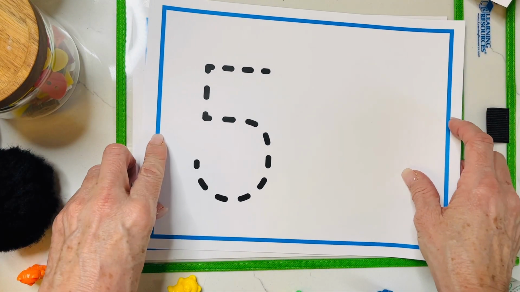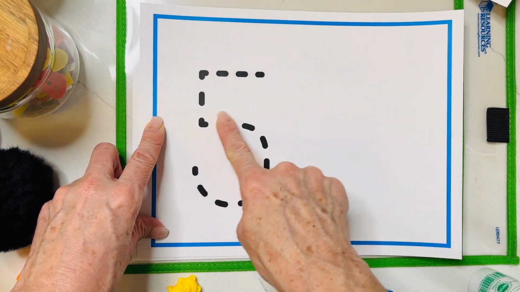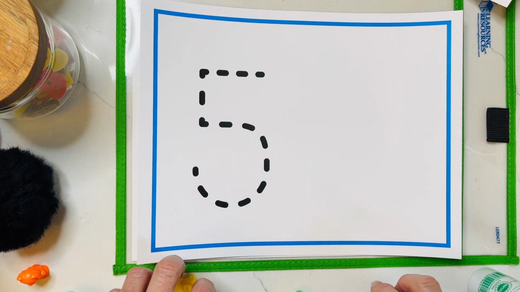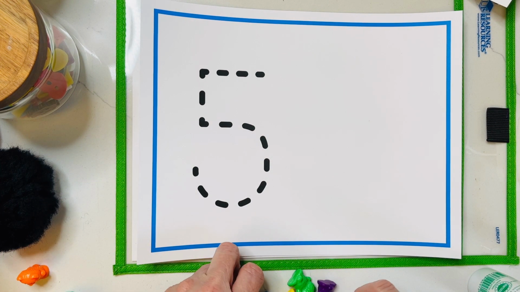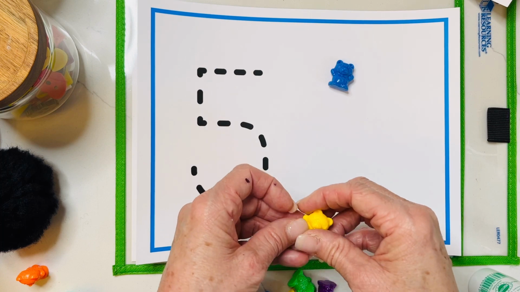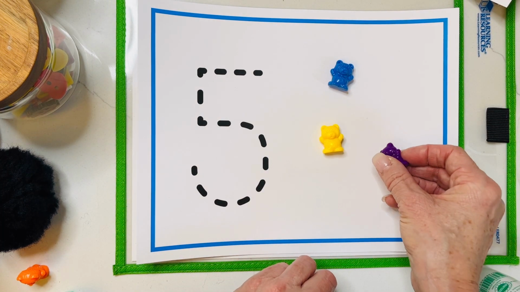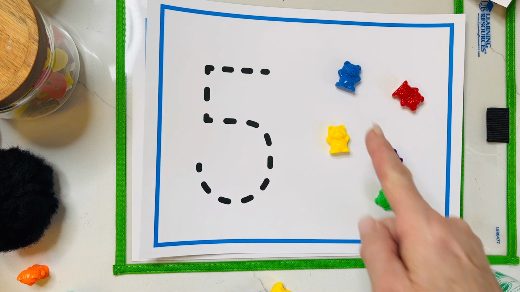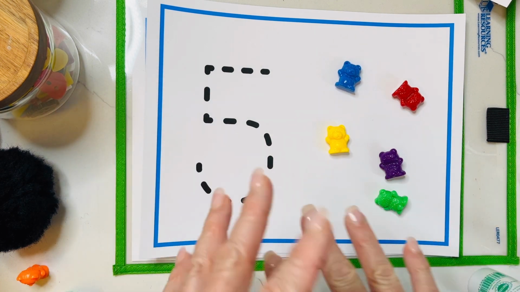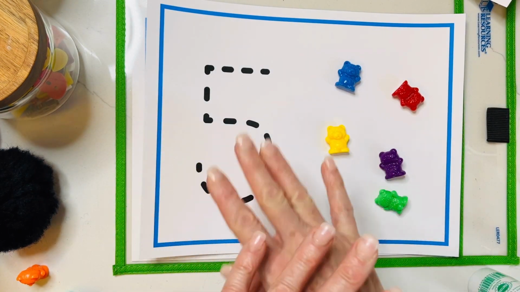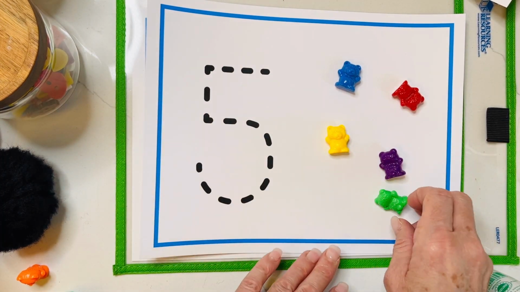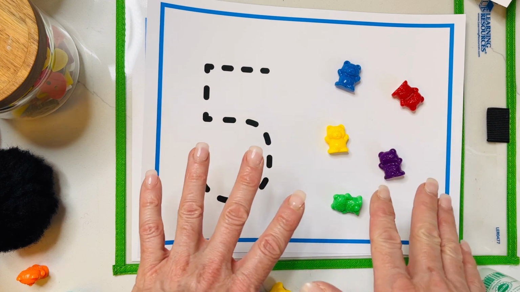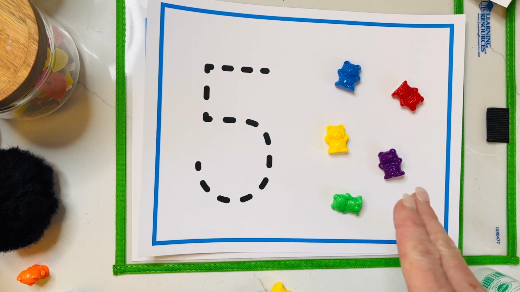Or I could do this and say trace the 5, put it in the sleeve, then trace the 5. Now count out 5 bears, 5 buttons, whatever. 1, 2, 3, 4, 5. And then we would check, and we've got it. And this is super abstract because there's nothing telling them where to put the bears. They've got to figure out how many 5 bears is themselves.